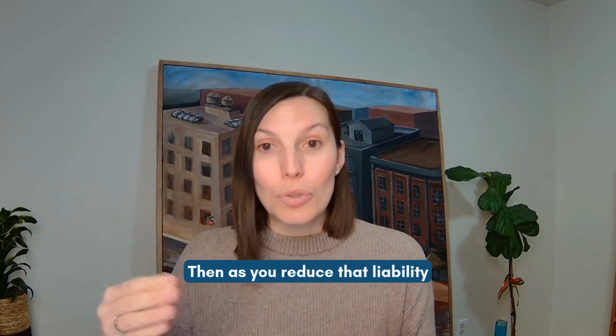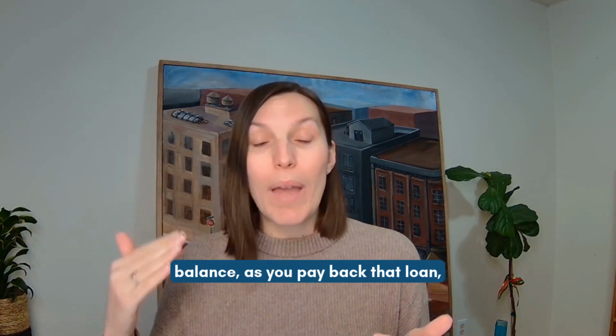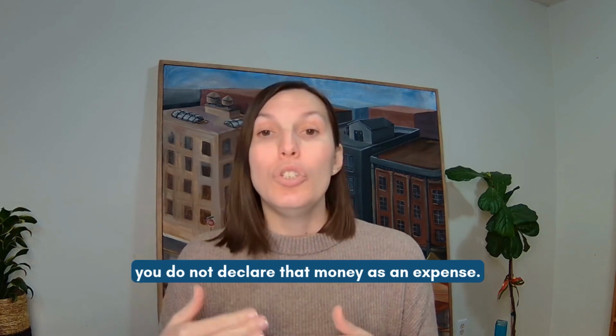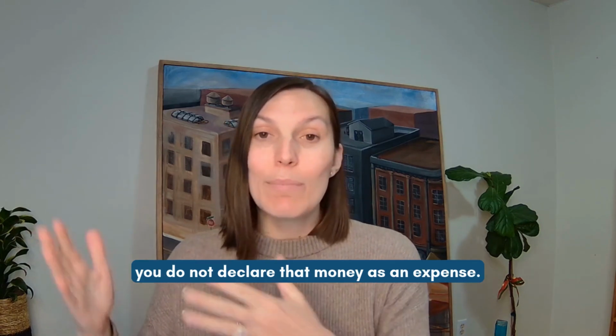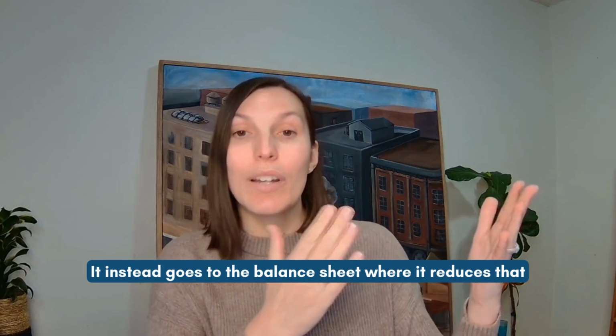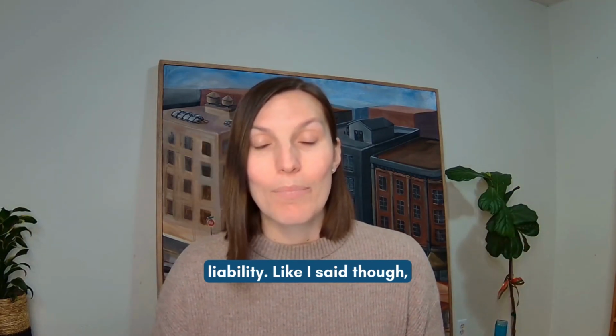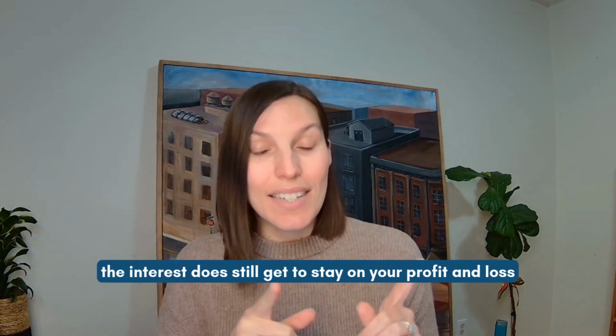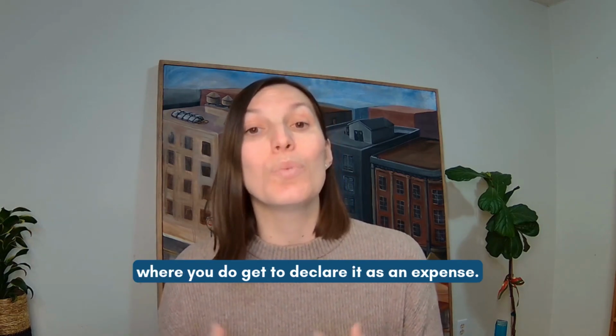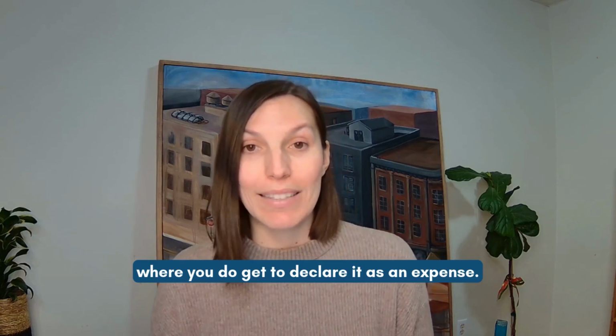Then, as you reduce that liability balance, as you pay back that loan, you do not declare that money as an expense. It instead goes to the balance sheet where it reduces that liability. Like I said, though, the interest does still get to stay on your profit and loss, where you do get to declare it as an expense.